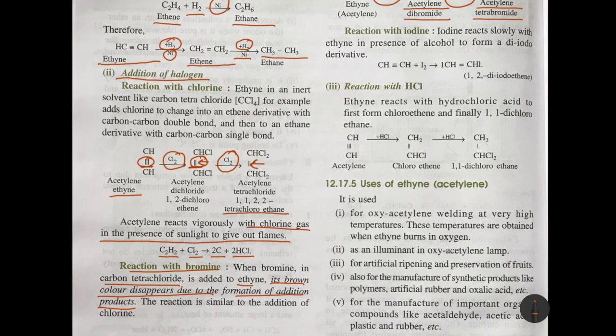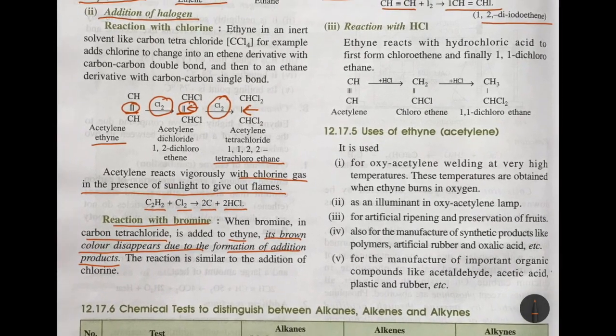Next we come to reaction with iodine. We are talking about the reaction of ethyne with halogens. So that is why we are talking about chlorine, bromine and iodine. So iodine reacts very slowly with ethyne in the presence of an alcohol to form a diiodo derivative. So the triple bond breaks up to form a double bond, and it is 1,2-diiodoethane.